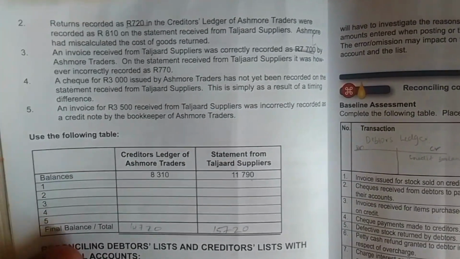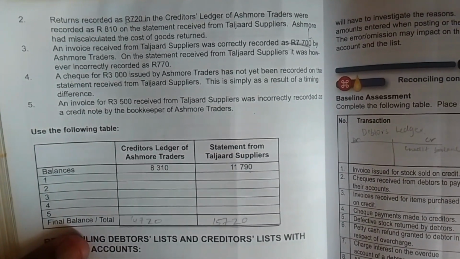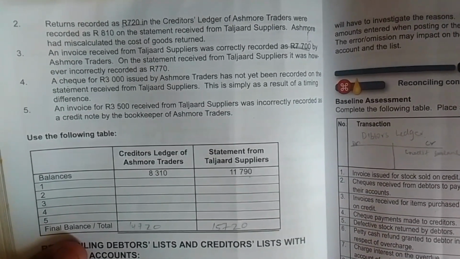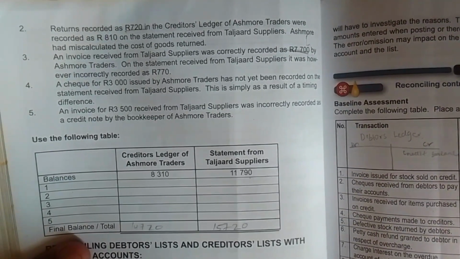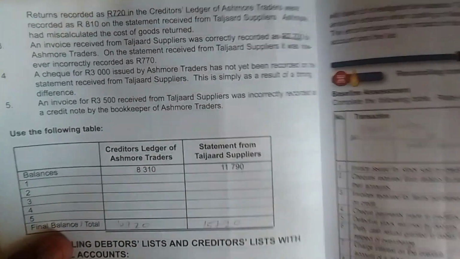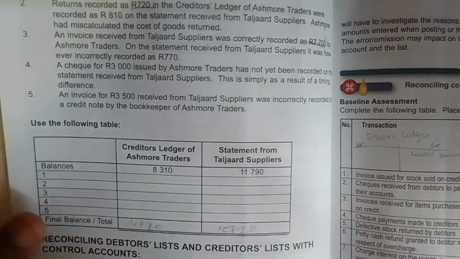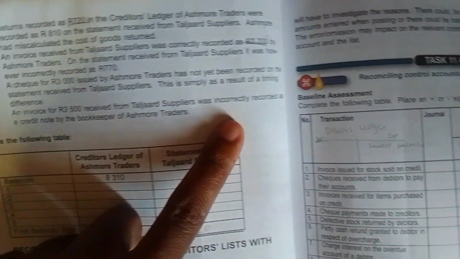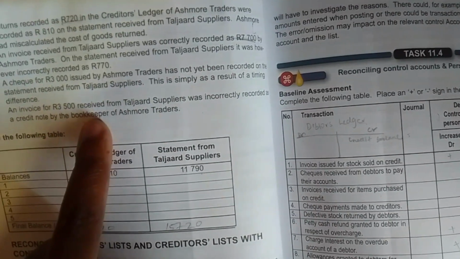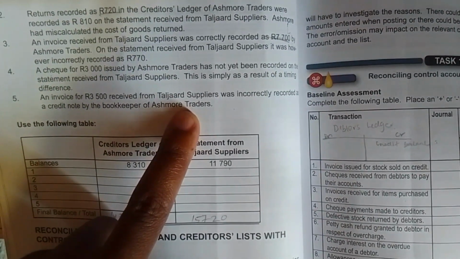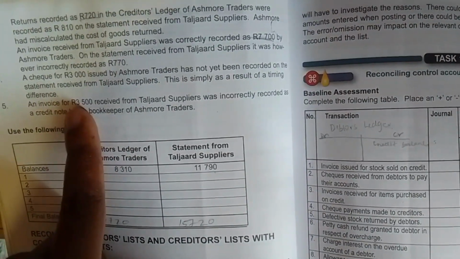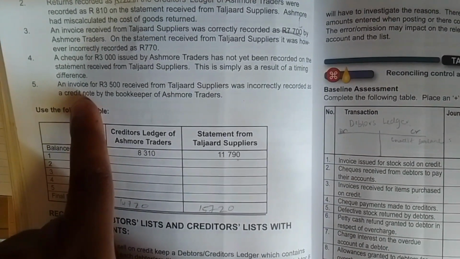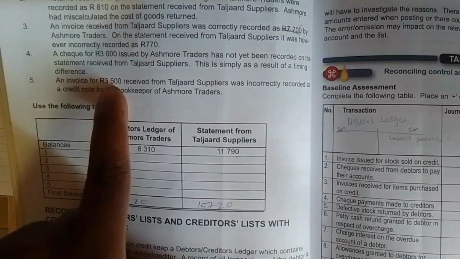And then the last one says that an invoice of 3,500 received from Dalyard Suppliers was incorrectly recorded as a credit note by the bookkeeper of Ashmore Traders. So the mistake was made by Ashmore. What did they do? They recorded it as a credit note, meaning that they recorded it as goods that were returned. So they subtracted it. So we have to add it twice.